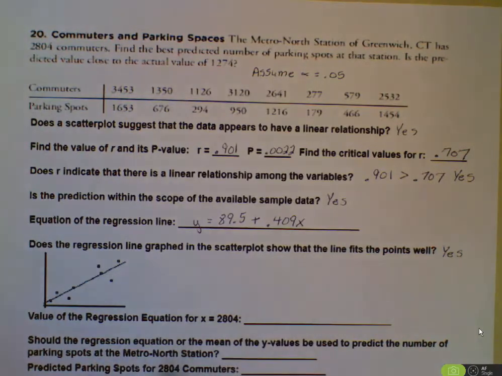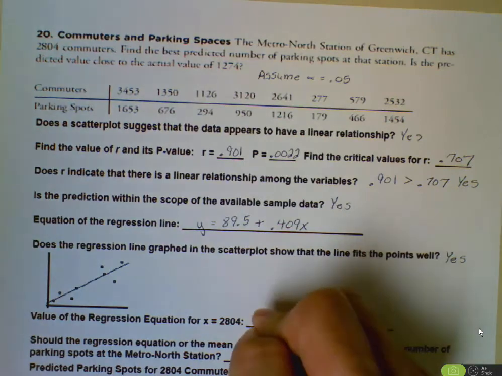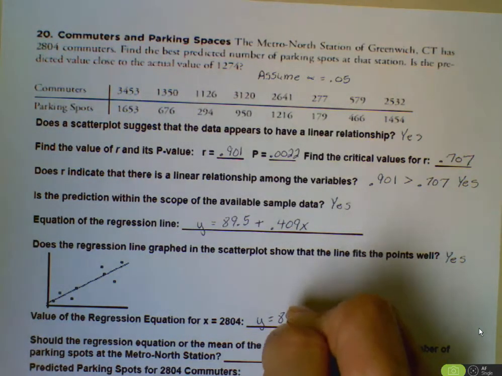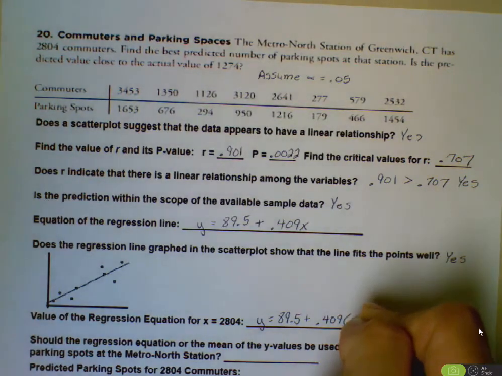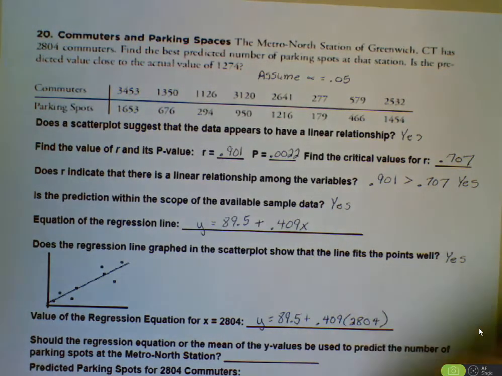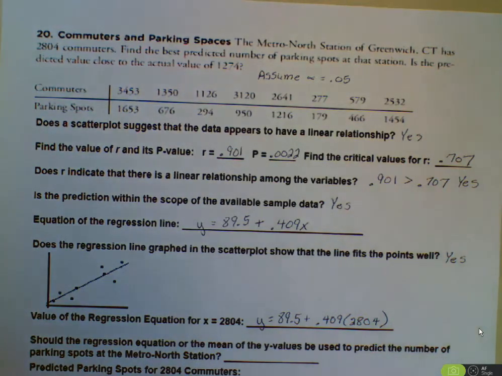The value of the regression equation for X equals 2,804. That means put 2,804 in place of X. And let me do that very quickly. To the nearest whole parking space, I get 1,236.